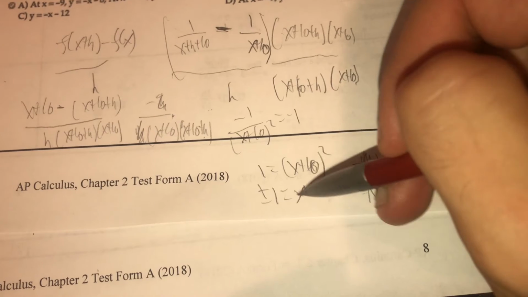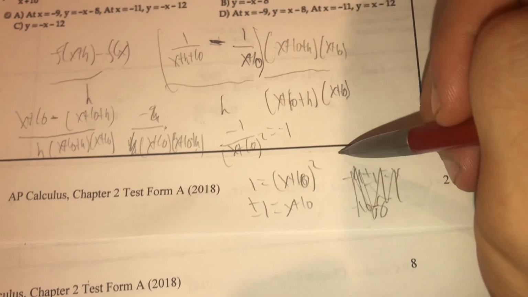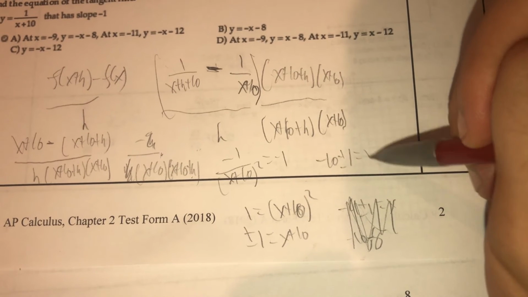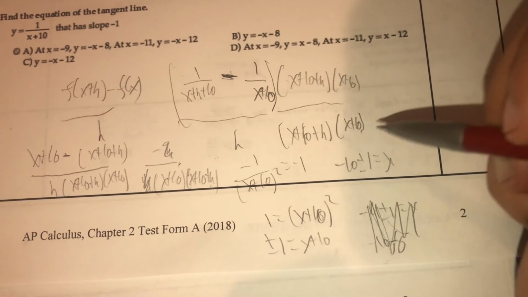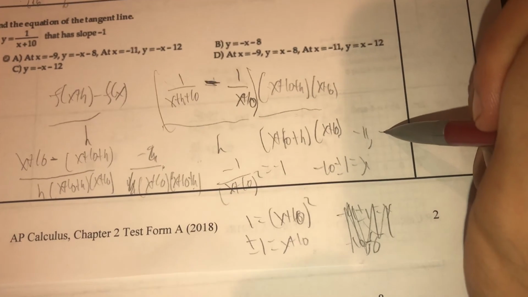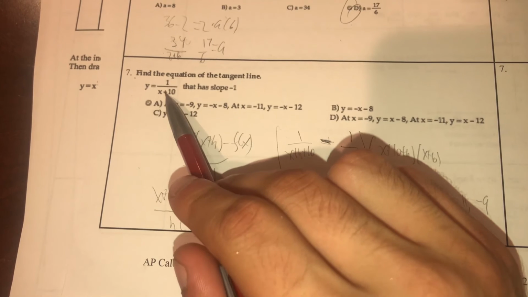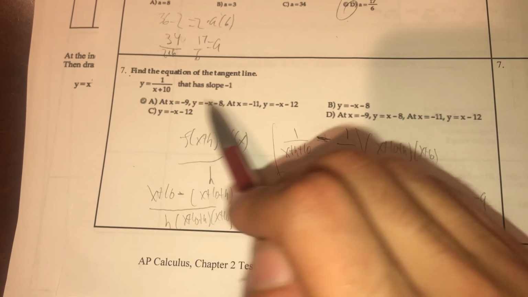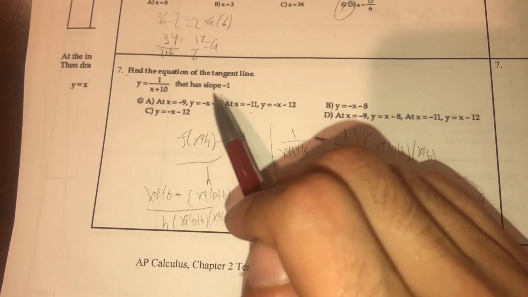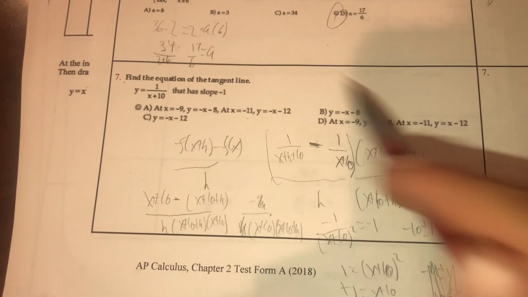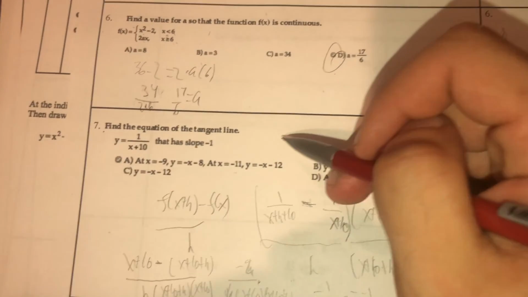Okay, so we take the square root: negative 1 plus or minus 1 equals x plus 10. Negative 10 plus or minus 1 equals x, that's negative 11 and negative 9. And then we plug that in, none of those are outside the domain, so it's just negative 9 and negative 11, those are the x values.